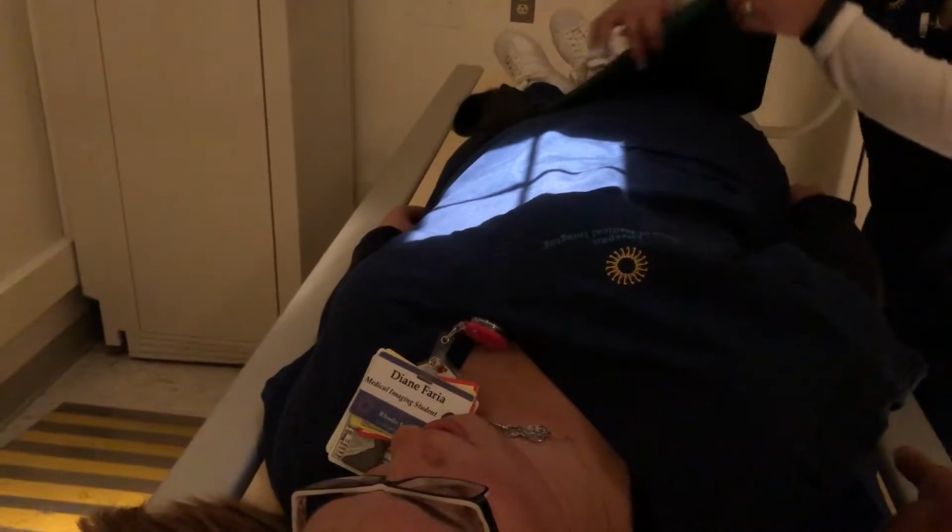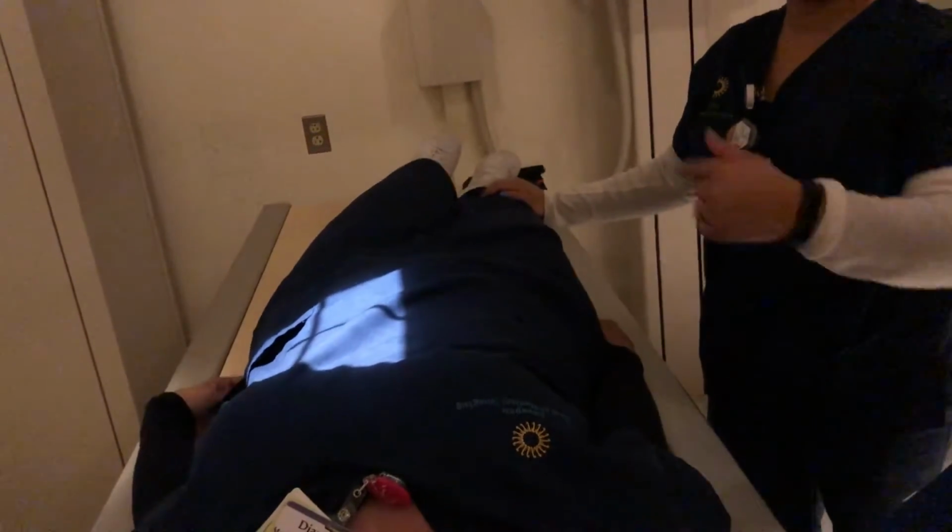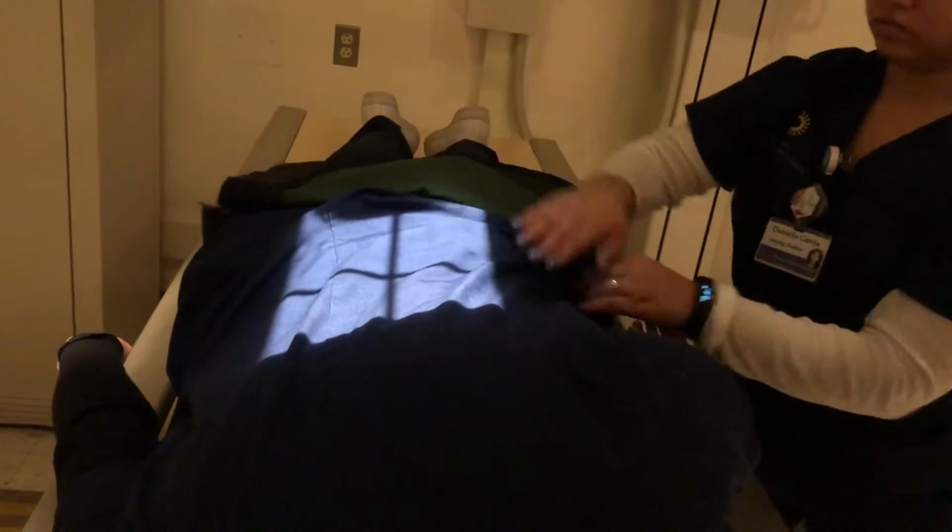Our next image is going to be an RAO. So we're going to bring the patient into an RAO position. All the way around. All the way, keep going. So our obliquity for the RAO is between 40 and 70. So 70 would be for a hypersthenic type patient, and 40 would be for an asthenic type patient. So again, she's a sthenic type patient, so we're going to be centering on L1-2.